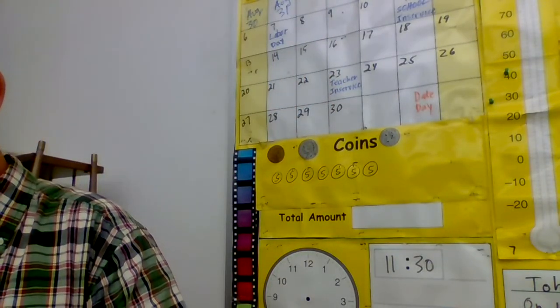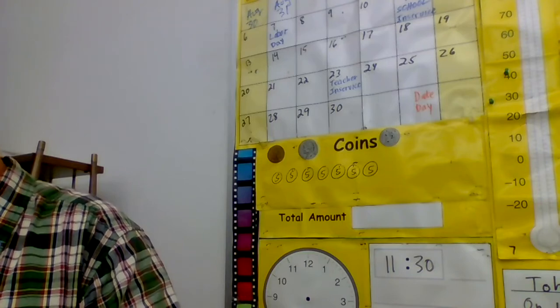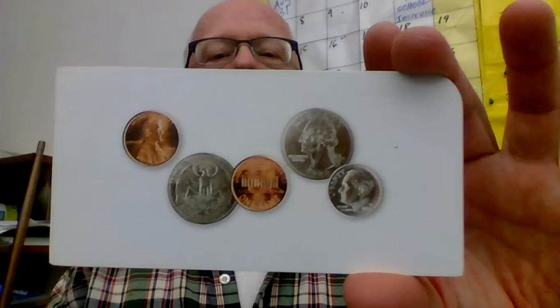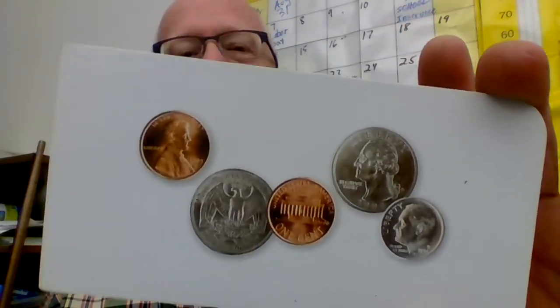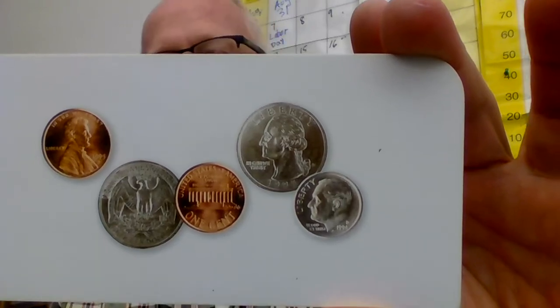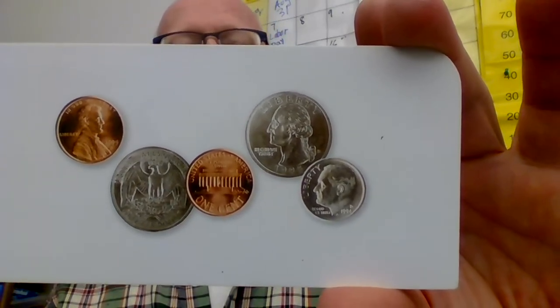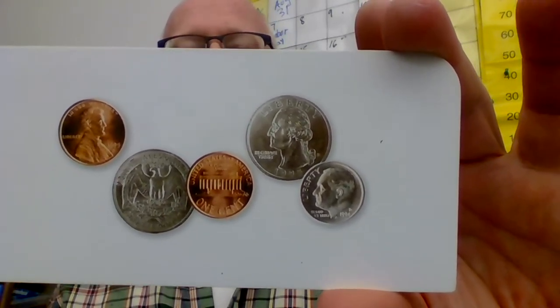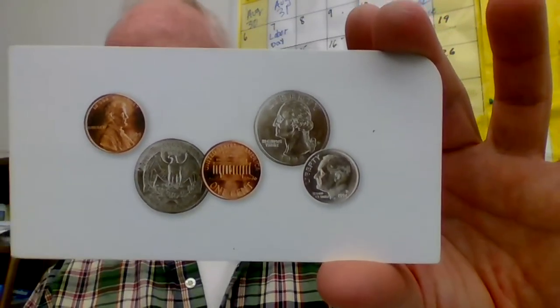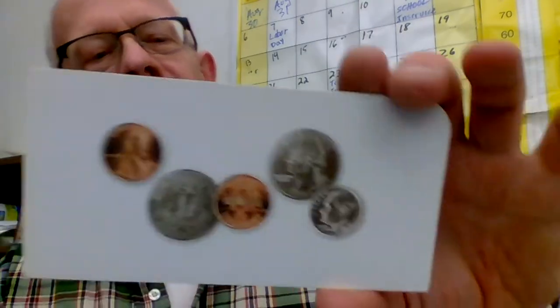Let's find one that doesn't have a lot of coins in it. Here's one that might work. Look at these coins. Can you count them and tell me how much money there is there? As I'm looking, I see 2 quarters, I see a dime, and I see 2 pennies, right? Here are the quarters, here's the dime, here are the 2 pennies.